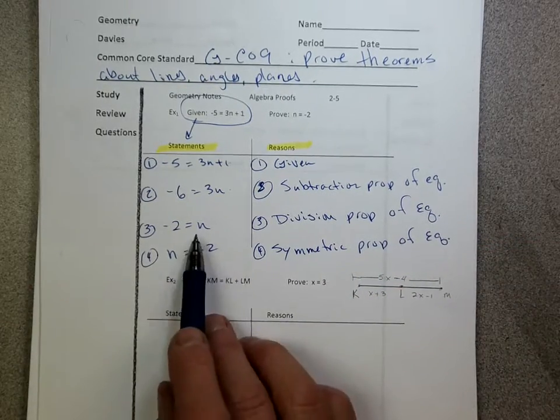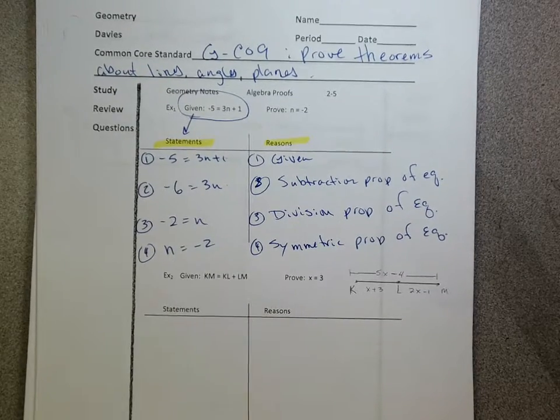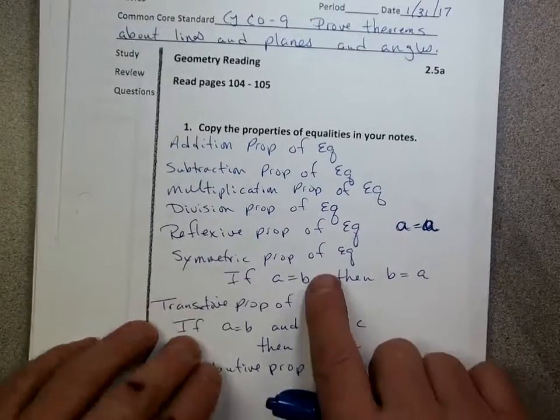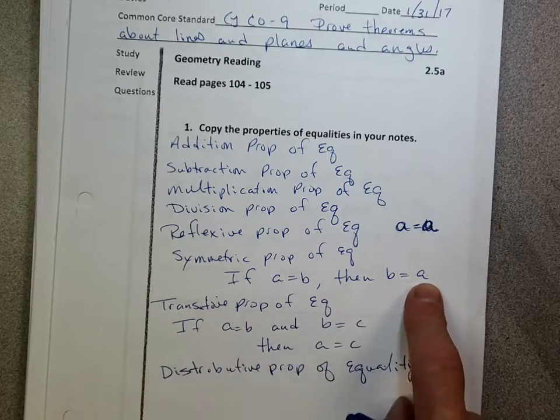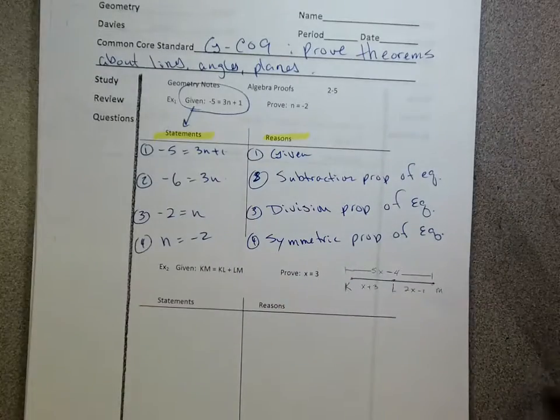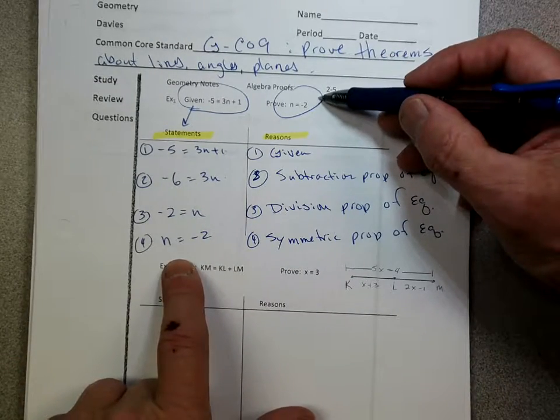All I did is rewrote it. If -2 equals n, then obviously n equals -2, but the process of doing that is called the symmetric property of equality. Okay, there it is right there. If a equals b, then b equals a. We're saying the same thing, it's just turned around. See how that property works? Okay, you're done. We have proven what we set out. So the very last step should always be this, shouldn't it? Because that's what we want to prove.